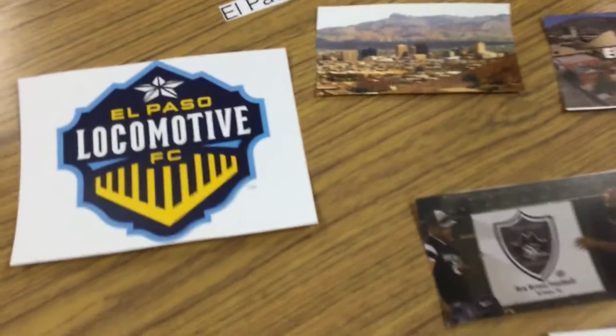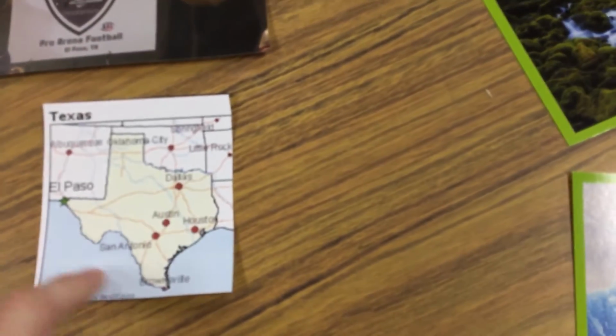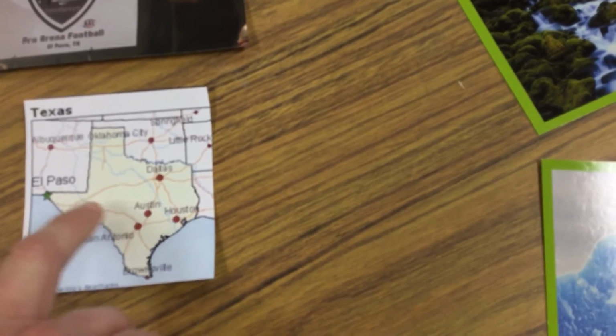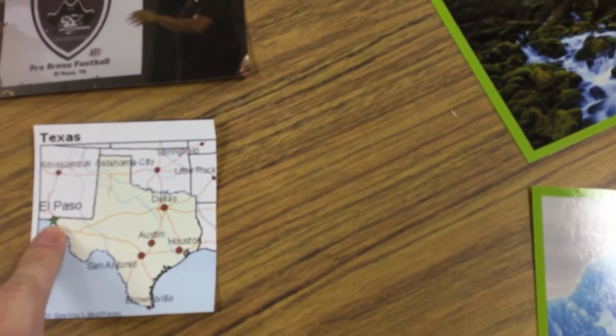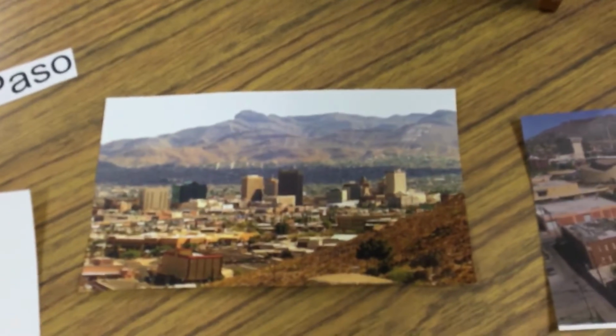And then we have El Paso. El Paso is another city in Texas. If we look at our map of Texas, El Paso is right there. It's on the border. Here's Mexico, and here's Texas. It's right there on the border of Mexico and Texas. So these are some of the places that you might see in El Paso.